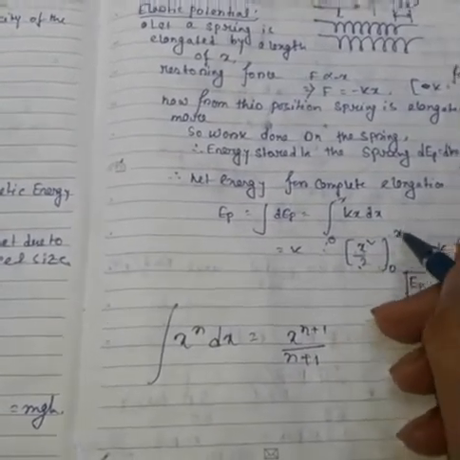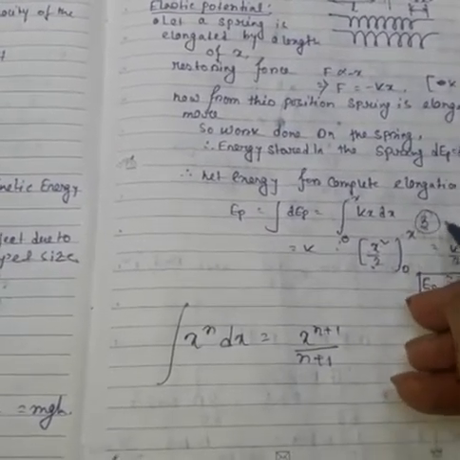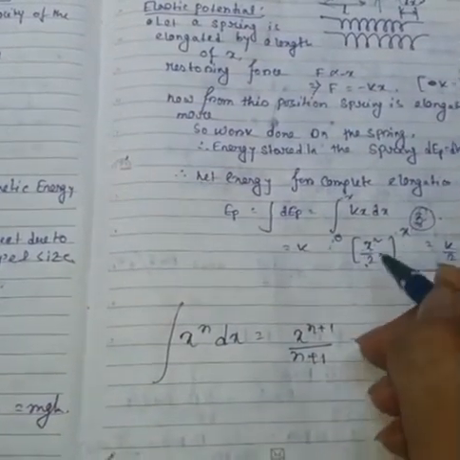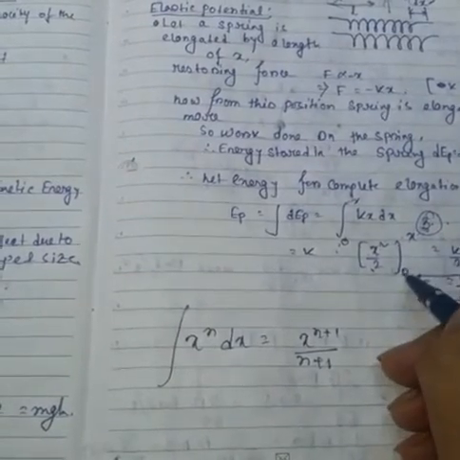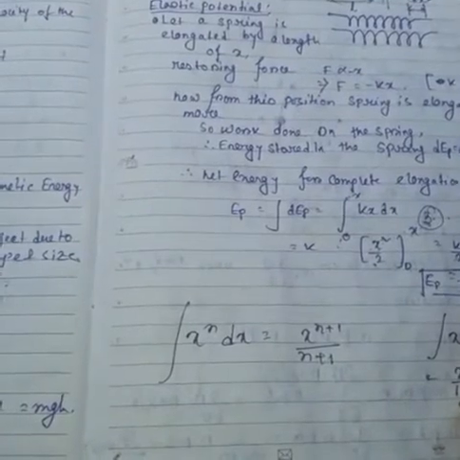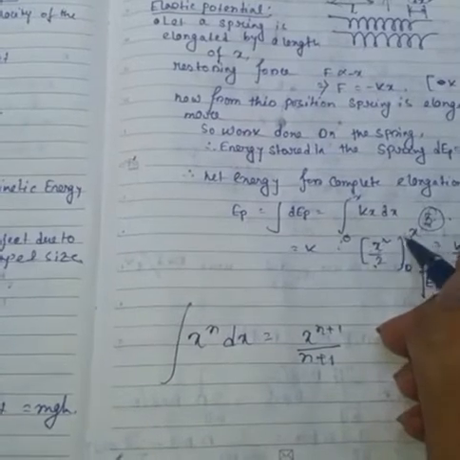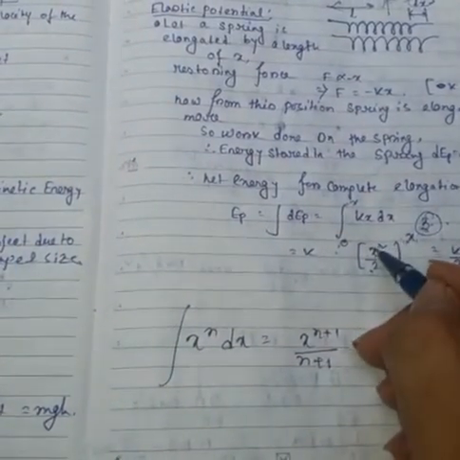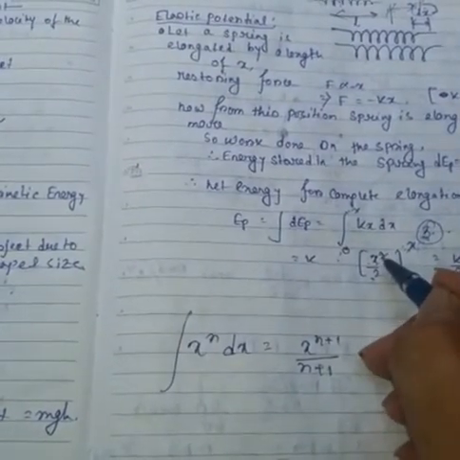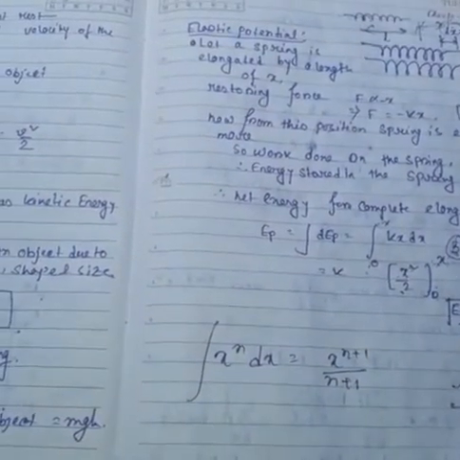Just put the upper limit, that means instead of x square you have to put x again. If, suppose, you had 5 here, then instead of x you would put 5, so you would get 5 square minus, and again put the lower limit, that means you will get 0 square. Here I have the upper limit x, so my value will be x square minus, putting the lower limit 0, x square minus 0 square. So that will be EP equals half of kx square. Why is it EP?